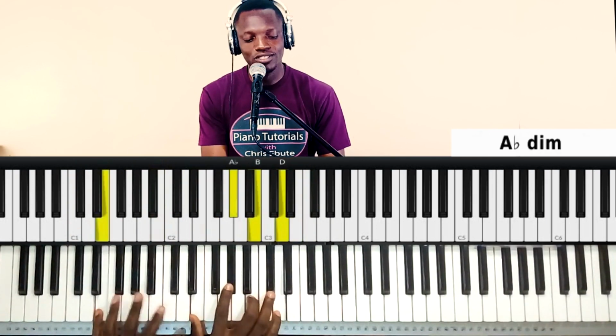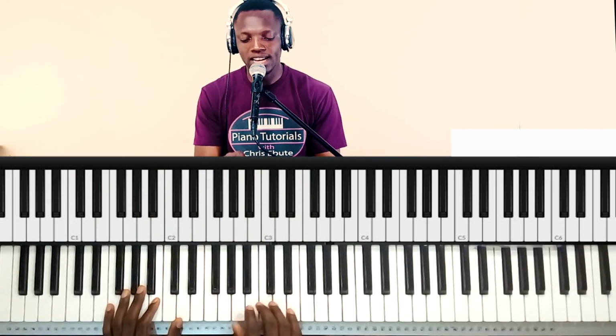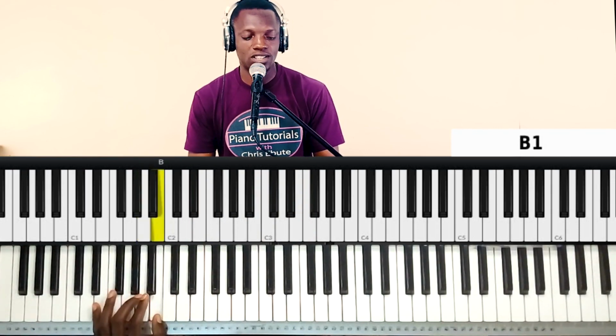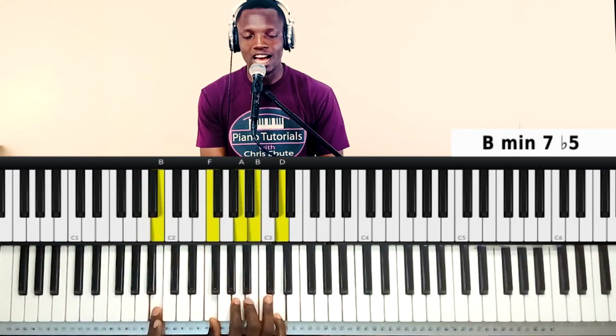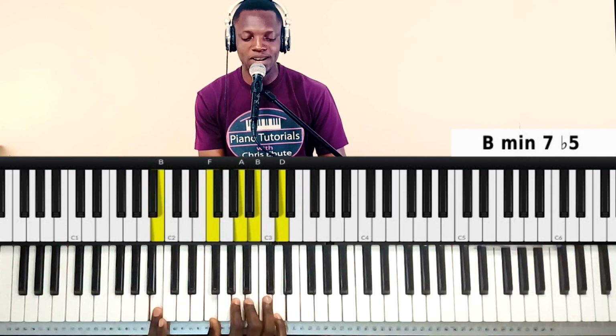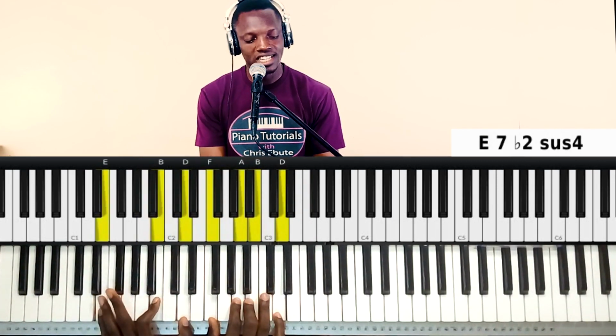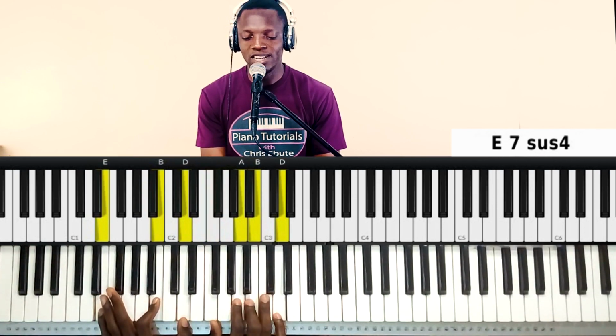So it's actually 7, 3, 6. But I did something like this, a chromatic walk from the 6 to the 7 at the left hand. Then I have my 7 chord, that's B minor 7 flat 5. Then going to the 3, I play the run at the right hand.